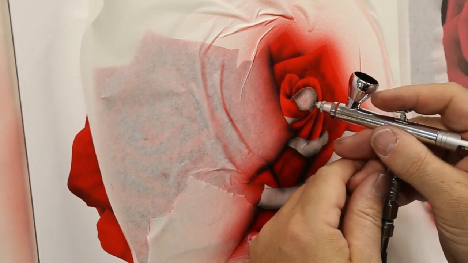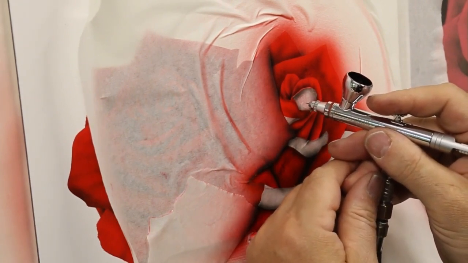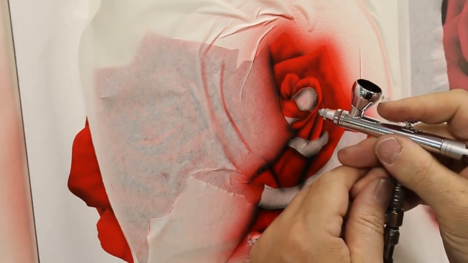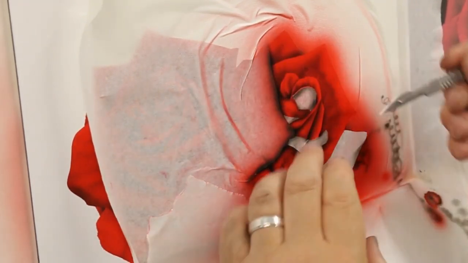There is underneath that lip, there's a drop shadow. And because it's behind this rose, I want that one to stand proud.